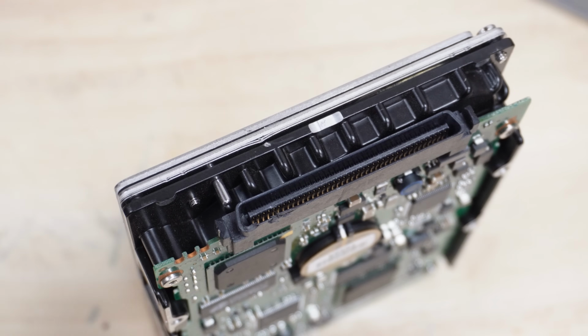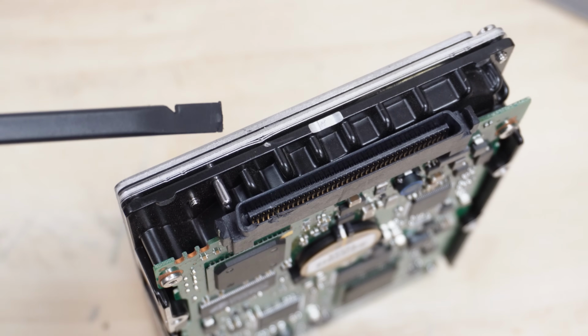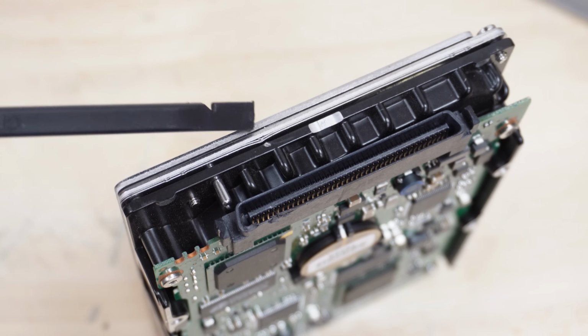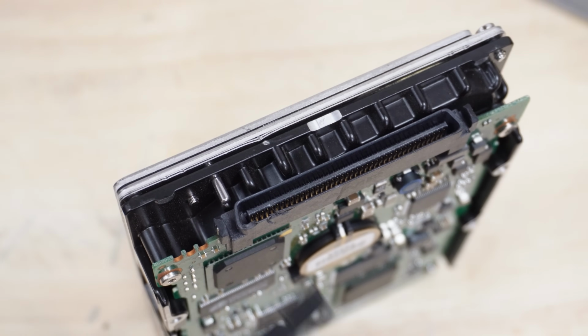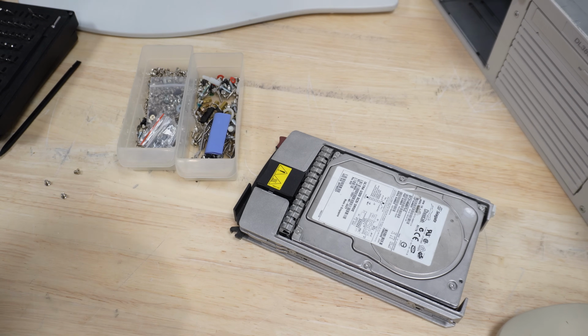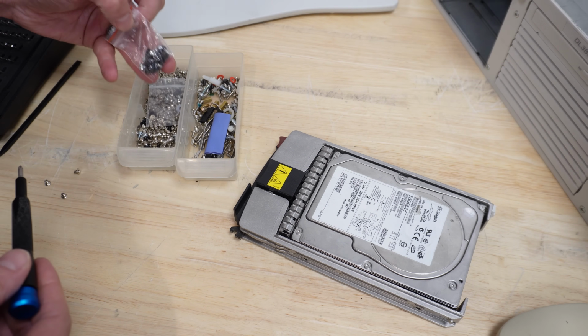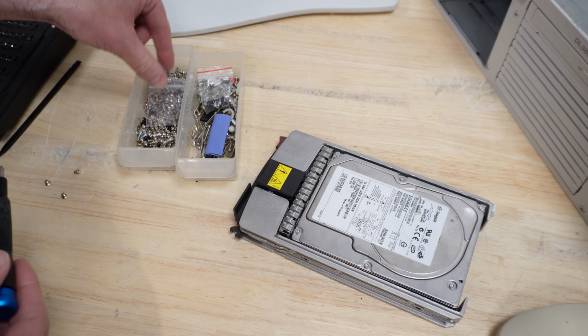I don't actually know if this second drive works. It seems to have taken a fall in its previous life. There's an indication of some damage there, and the edge connector's kind of banged up, but we'll give it a shot. The next hurdle is, do I have the right screws? One second.